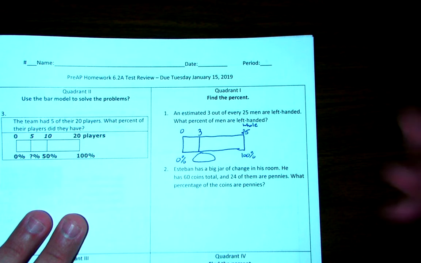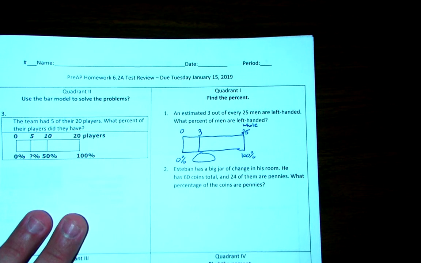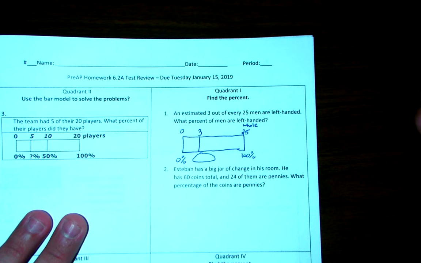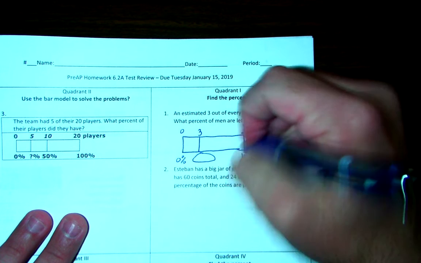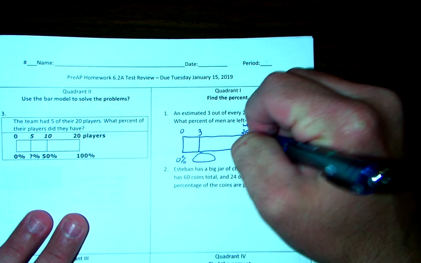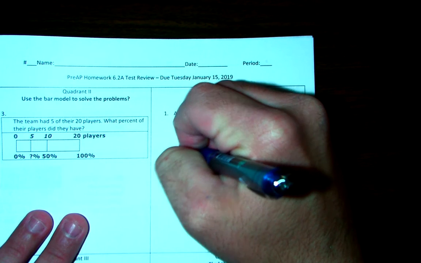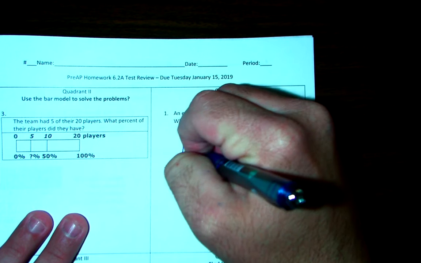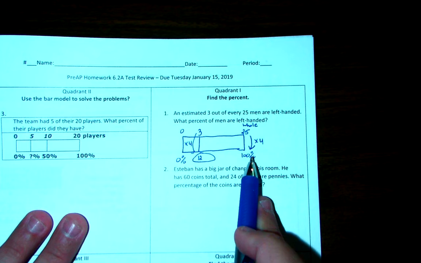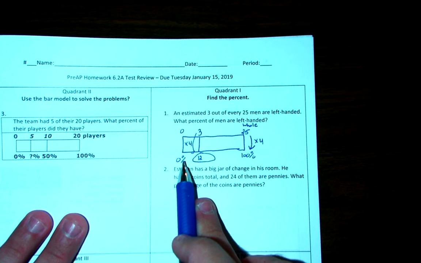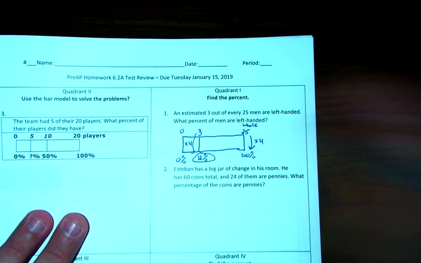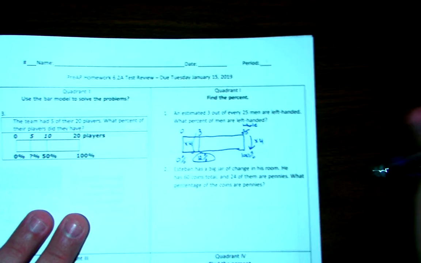Alright, well let's see. The first thing I tell my students is, is there a good scale factor? That's the easiest way to do it. Is there a scale factor? Well, in this case, yes there is. To go from 25 to 100, you just multiply by 4. Therefore, 3 times 4 is 12. But look where we are. We're on the bottom. Bottom is my percents. So your answer should be 12%. Look how nice and easy that was.